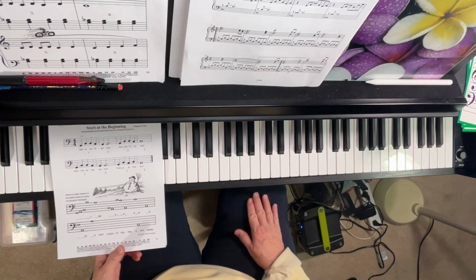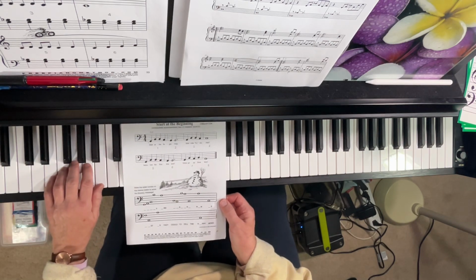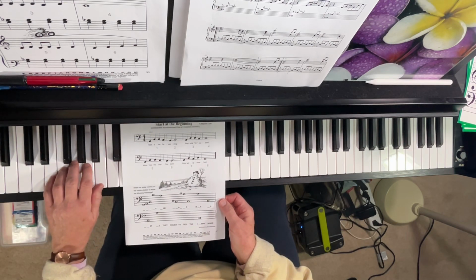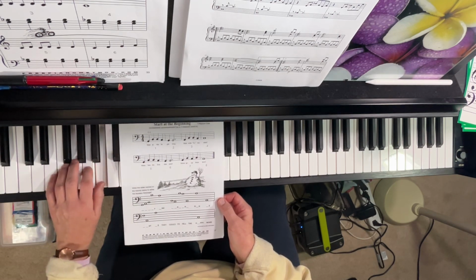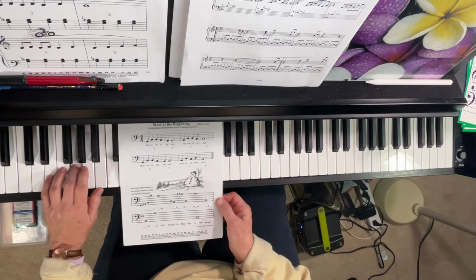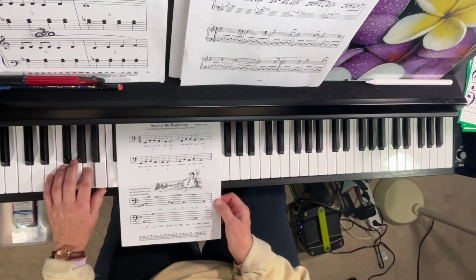And playing it would look something like this. 1, 2, ready, go.